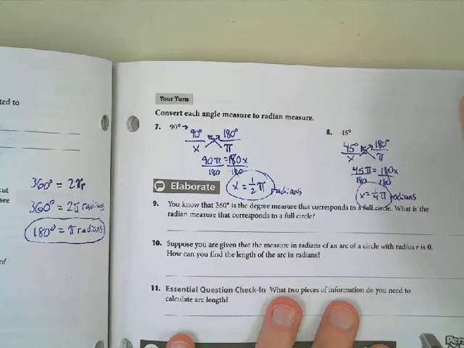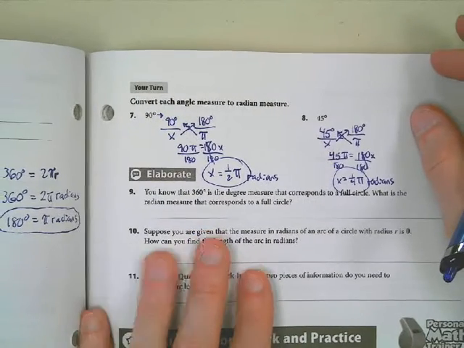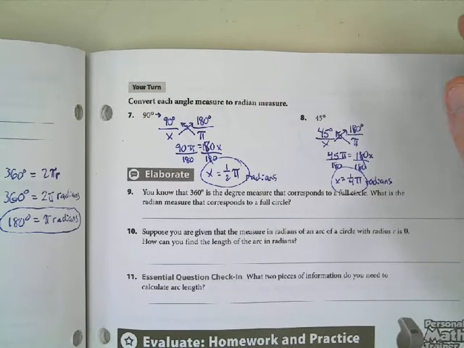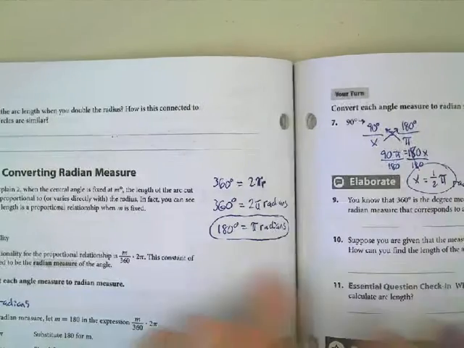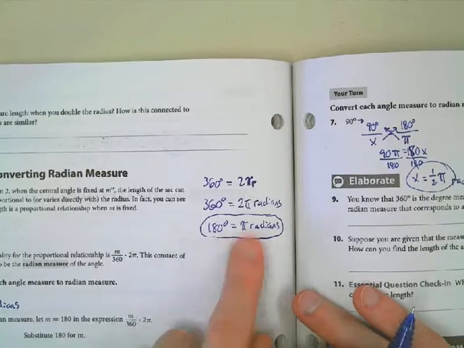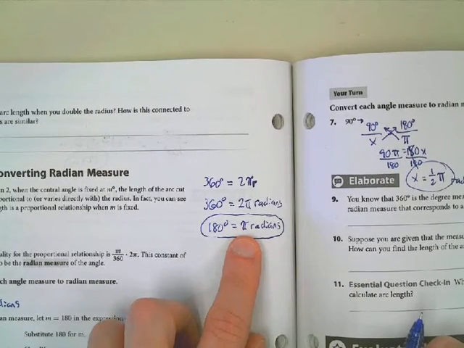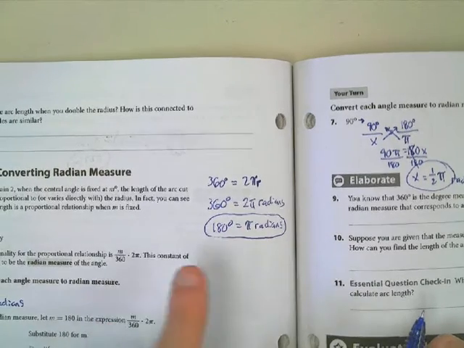Now, Chris is onto something here, right? He was able to figure out, maybe some of you were too, that if 180 is pi radians, well, half of 180 is 90, so that would be 1/2 pi. So 90 degrees is 1/2 pi radians. Half again is 45, so half of a half is 1/4 pi.